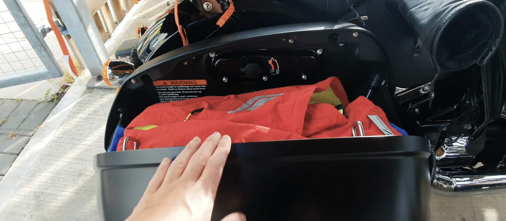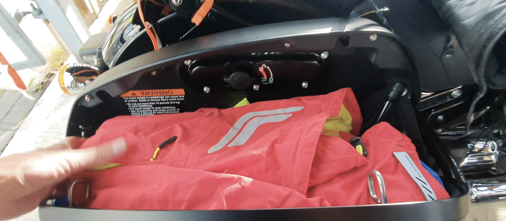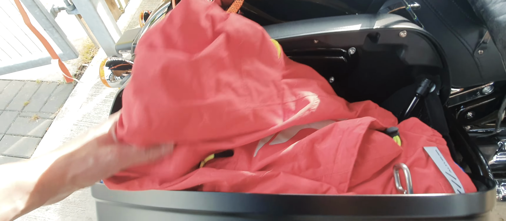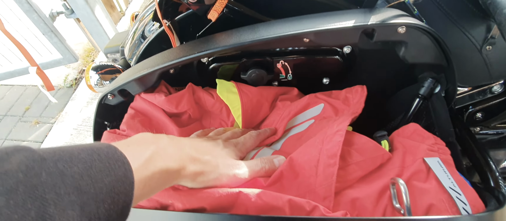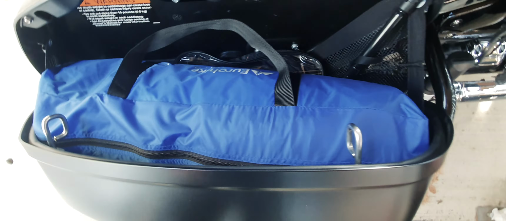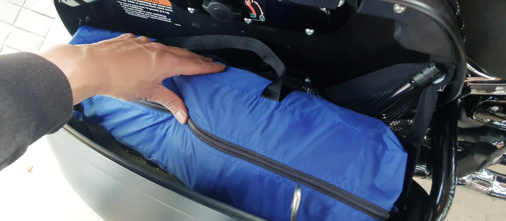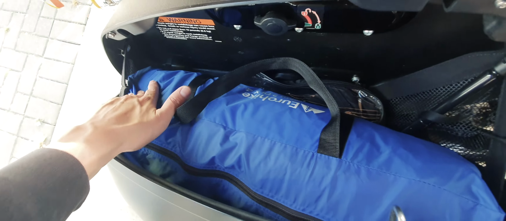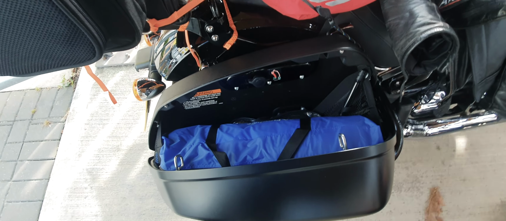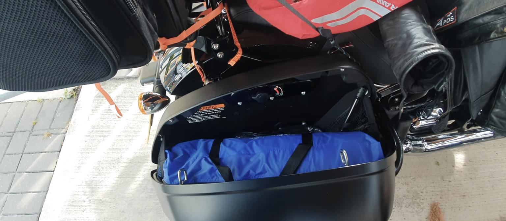is secured. All right, I already have this saddle bag loaded, so I basically have a waterproof jacket for my girlfriend. There are waterproof trousers down there for my girlfriend as well. And you have the tent, which actually fits here. So far so good. So let's look at the other saddlebag, see what we can fit there.